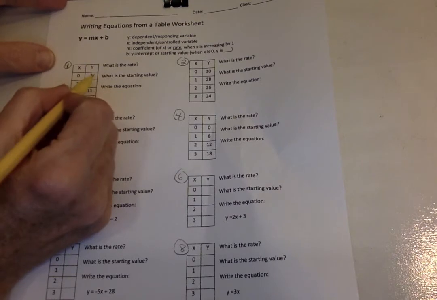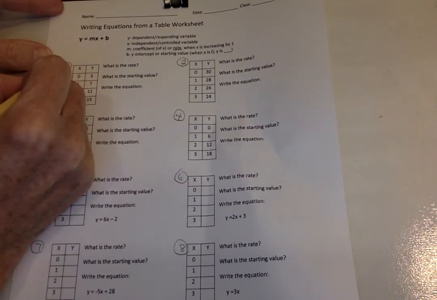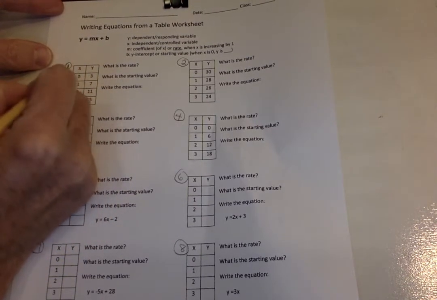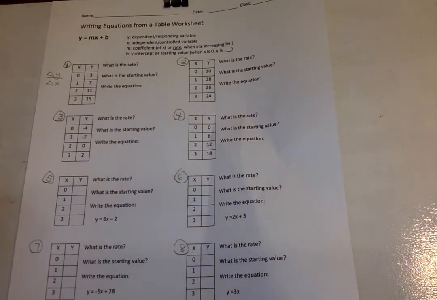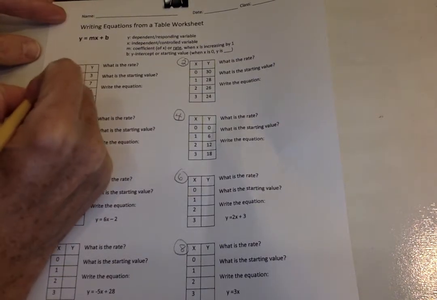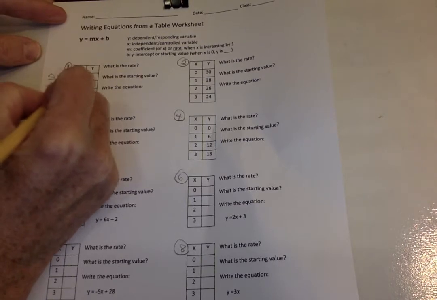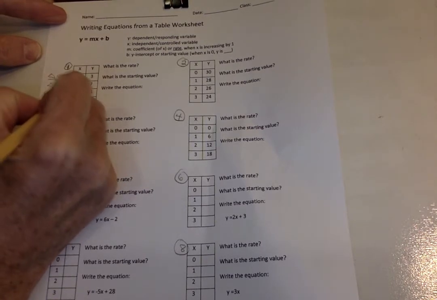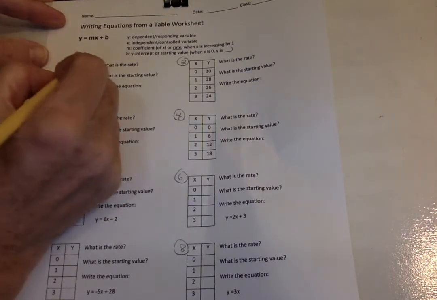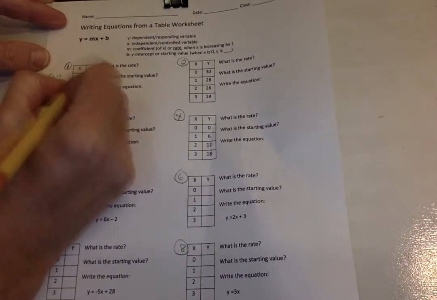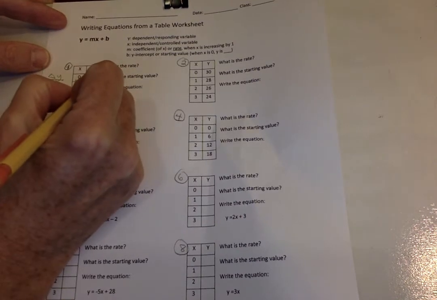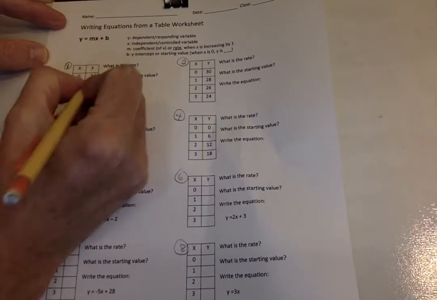Okay, so we will go ahead and start with number 1. What is the rate? In other words, what's the rate of change? How do we go from 3 to 7? We're going to take the change of Y over the change in X. Another way to write that is also Y2 minus Y1 over X2 minus X1. Okay, so this can be X1, X2, Y2, Y1.